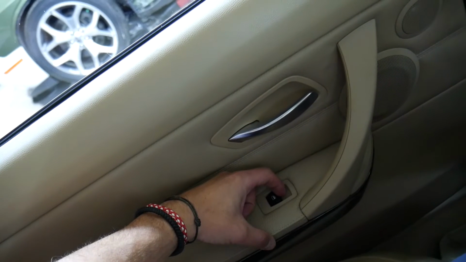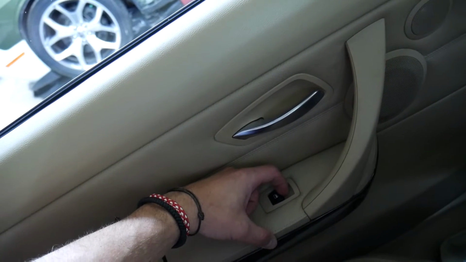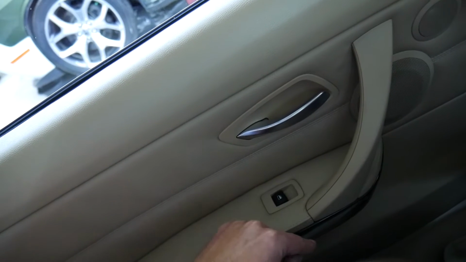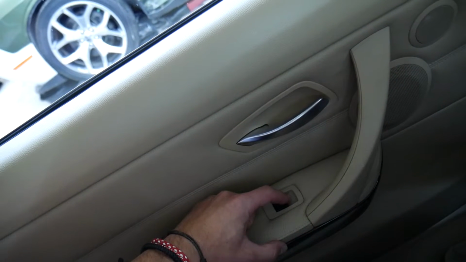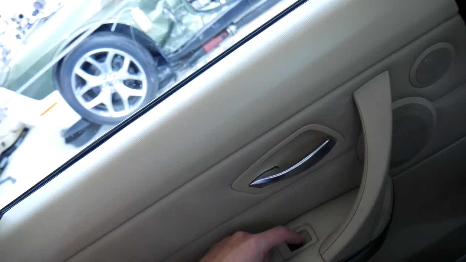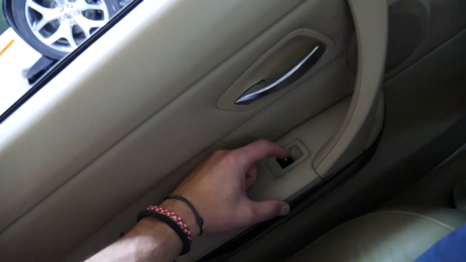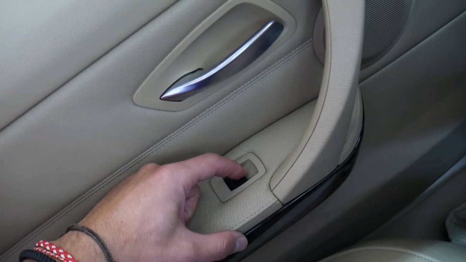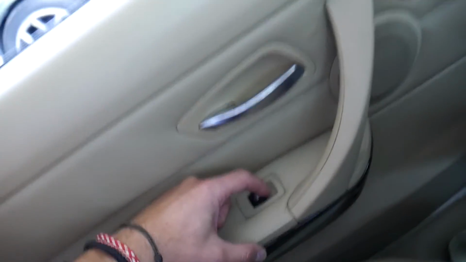But okay, perfect. Now what do we need to do? When the window is all the way up, you're going to pull that button to the second position. It has 2 clicks, up, open. 1 second, you heard a click. Now bring it down. When you bring it down and it stops, click on to the second position until you hear a click. Now bring it all the way up.